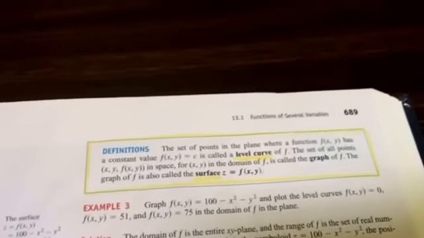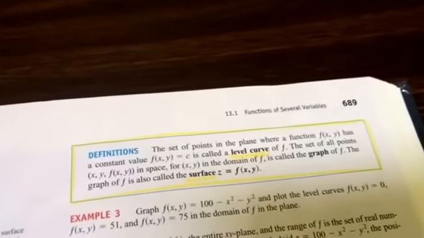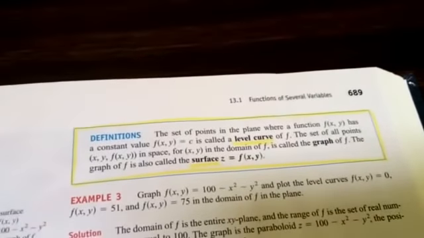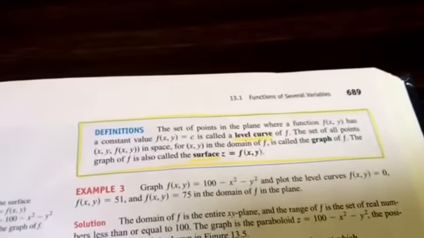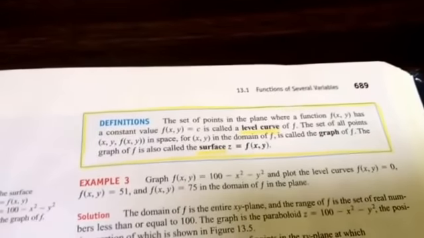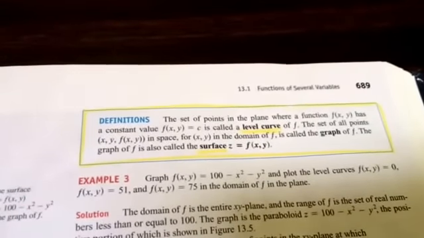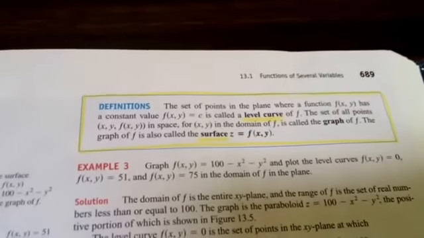And then I don't know where the definition is. But when you put a bunch of level curves together, you get what's called a contour map. So a contour map is made up of several level curves. You put several level curves together. I usually ask you for about 5. Several level curves together make up a contour map.